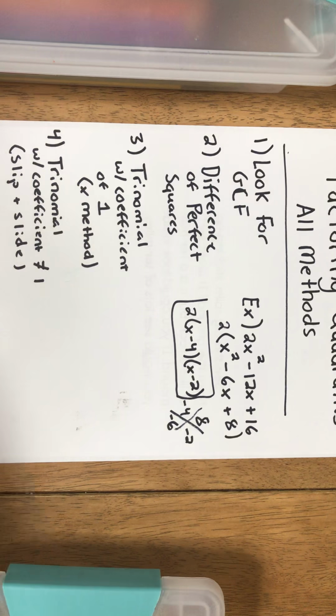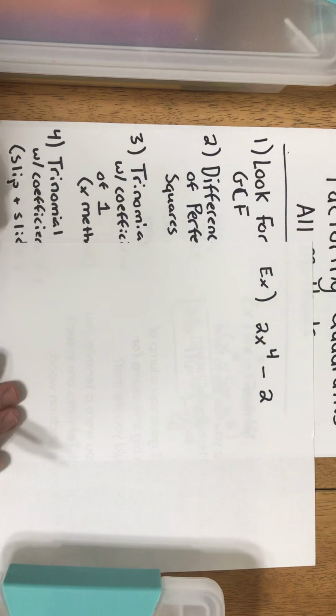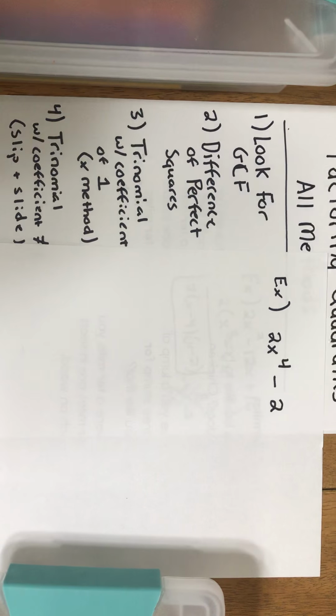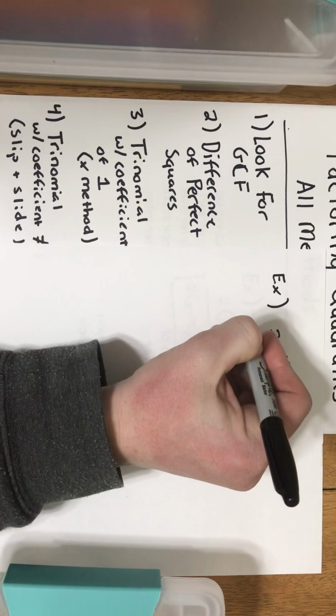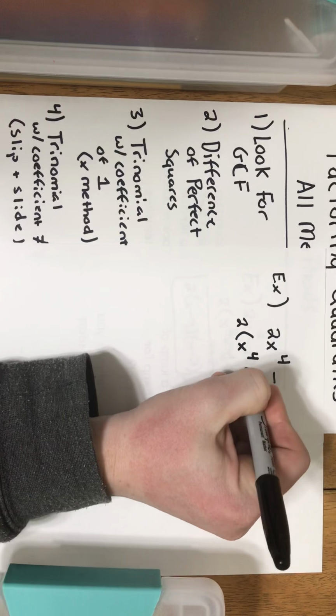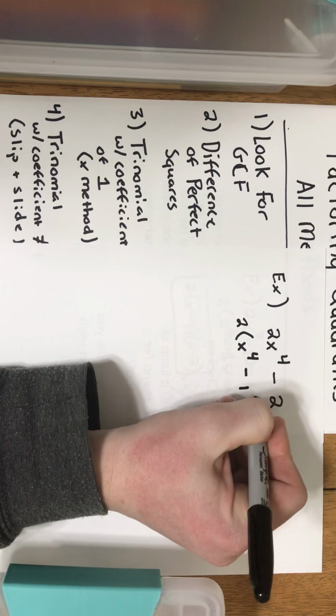All right, one more quick example. I'll try and keep these steps off to the side here. 2x to the 4th minus 2. So I'm first going to look for a GCF. I see one. My GCF here is 2. So I factor that out. I'm left with x to the 4th minus 1.